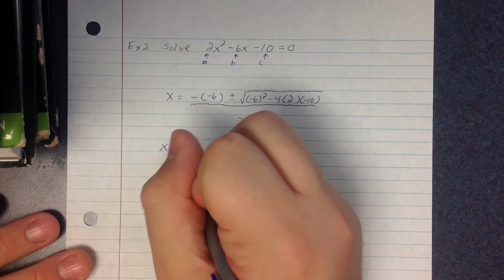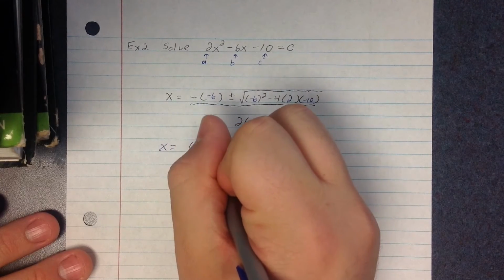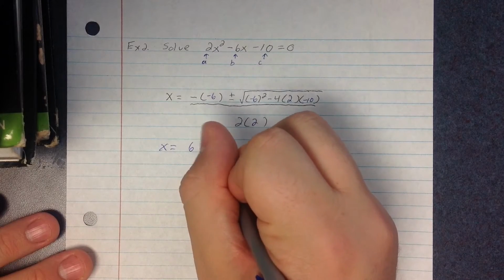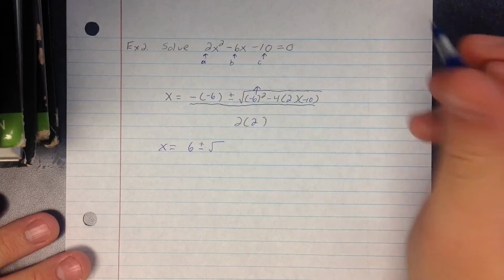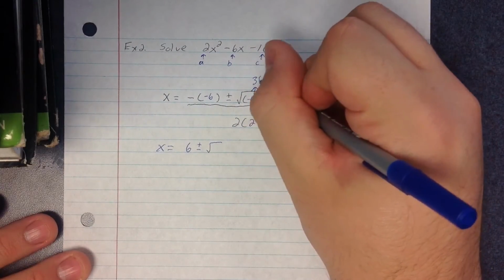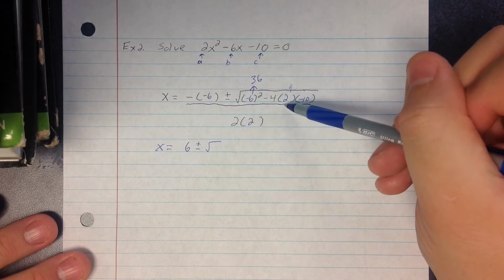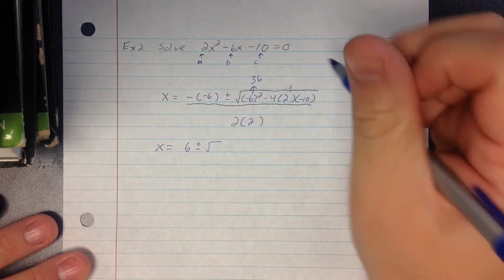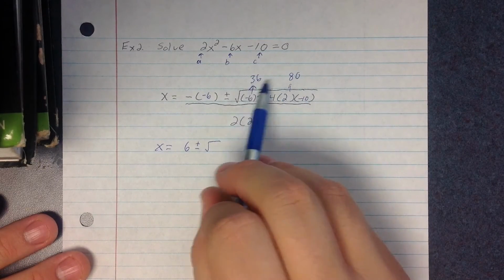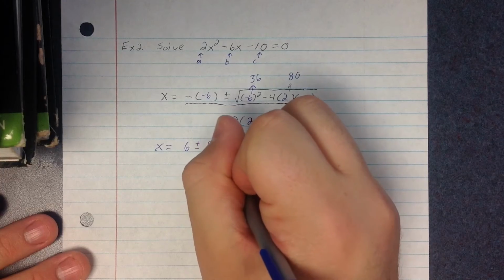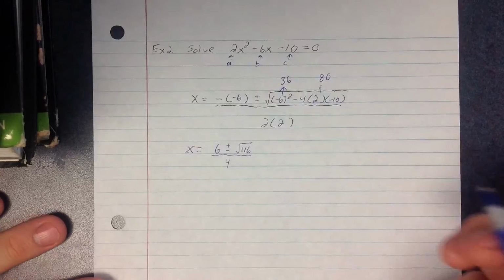So then I have x equals, here since I have a negative, that becomes a positive 6, plus or minus the square root. Negative 6 squared means negative 6 times negative 6, which is positive 36. Negative 4 times 2 is negative 8, times negative 10 is positive 80. So 36 and 80 is 116, all over 2 times 2 is 4.